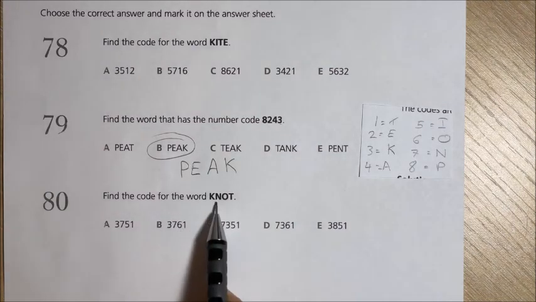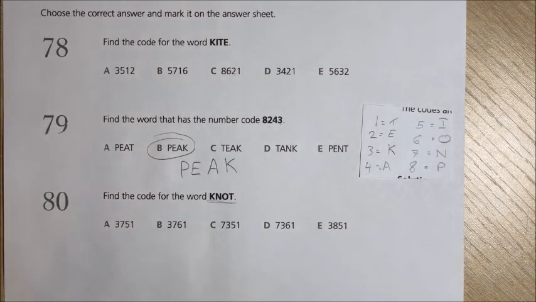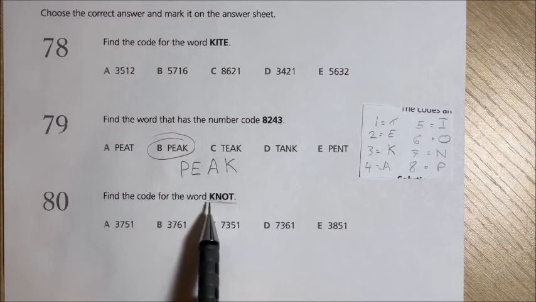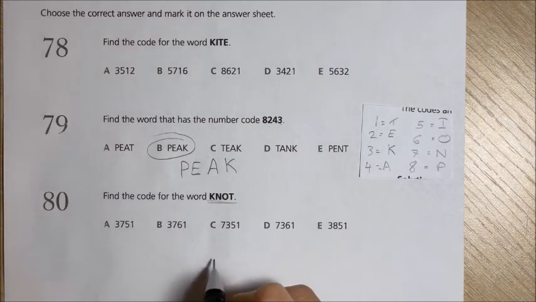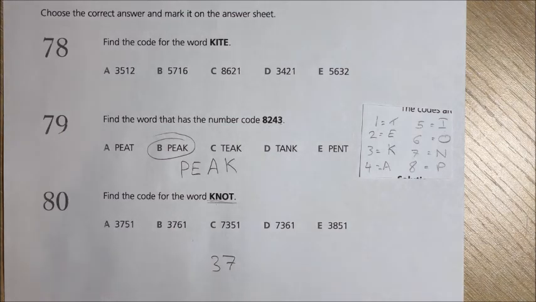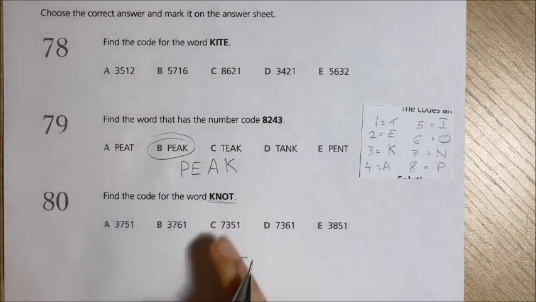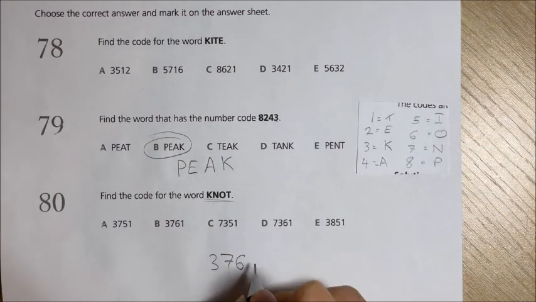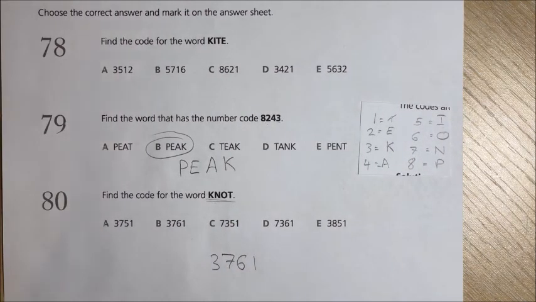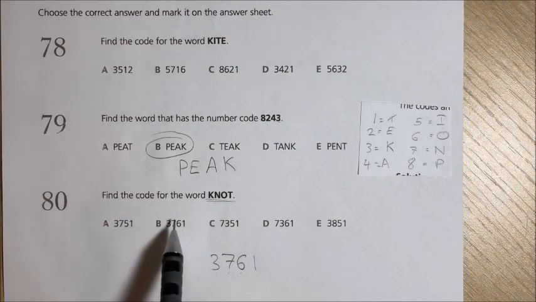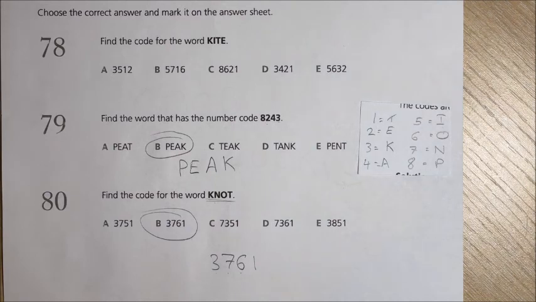To find the code for the word kont, we need to do the opposite of what we did in the last question. The number for K is 3. The number for N is 7. The number for O is 6. And the number for T is 1. That means that our number code is 3761, which is again option B.